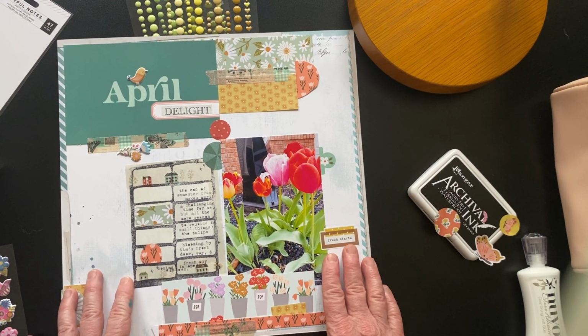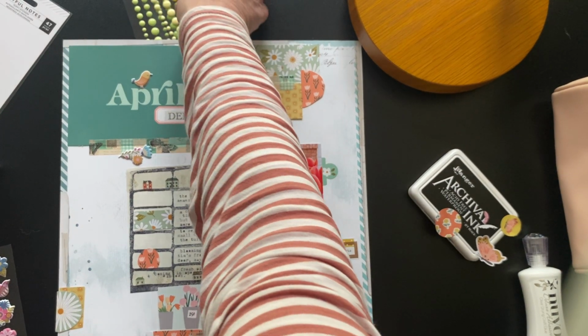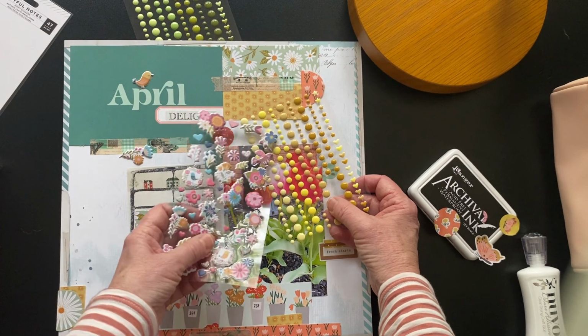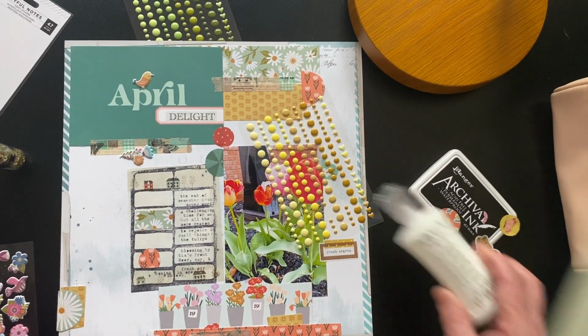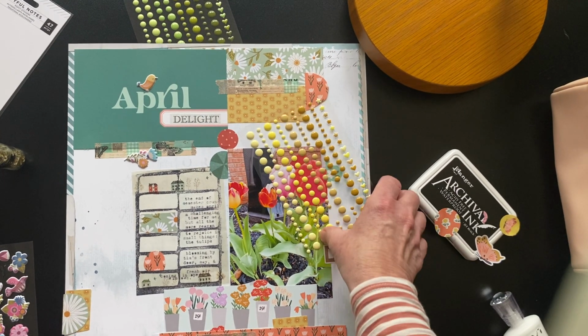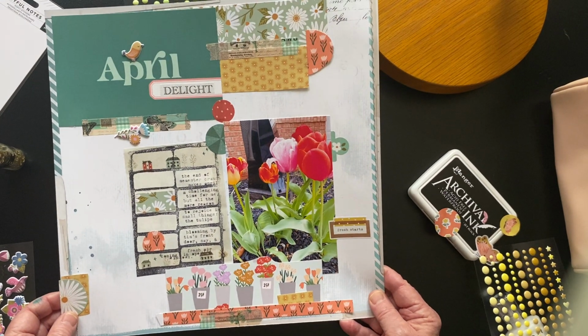So you can track this down on Instagram or the ACOT gallery, but you can imagine it's going to have some enamel dots, and it's going to have a few more little puffies, and these really pretty gold ones, which I like to adhere with this Nuvo glue. So that's my process, and that's my divider page for the next month in my album.